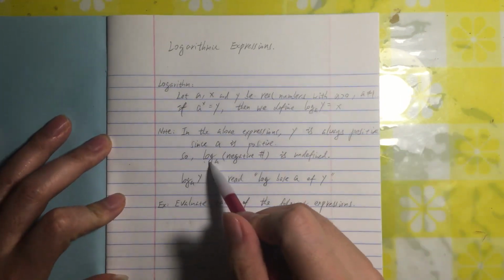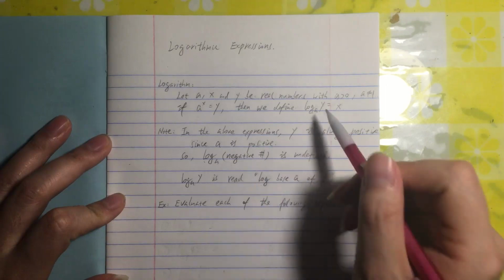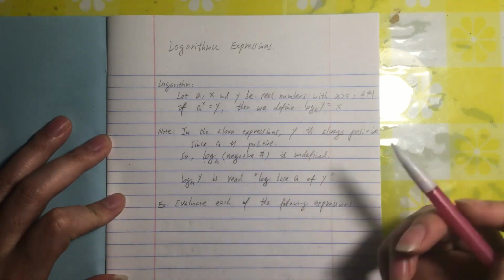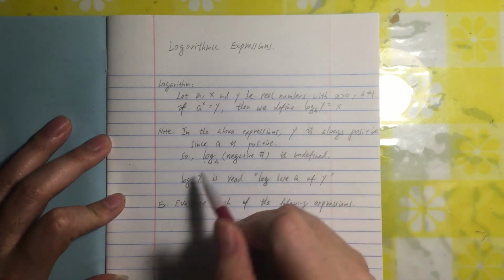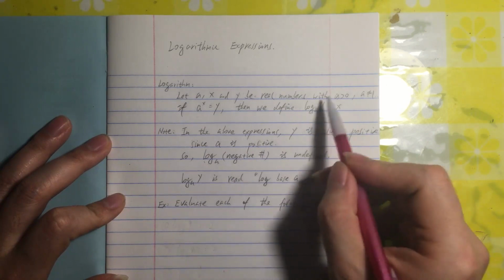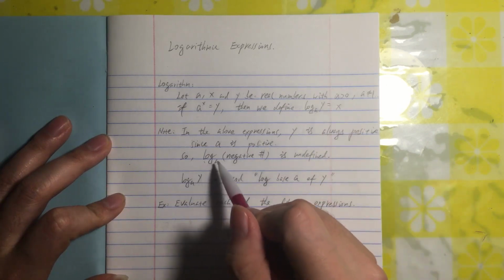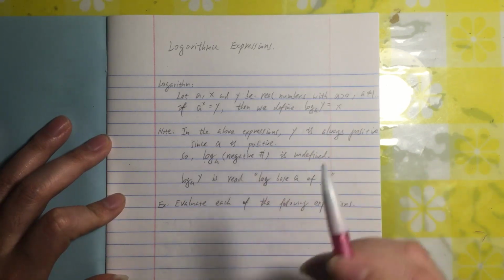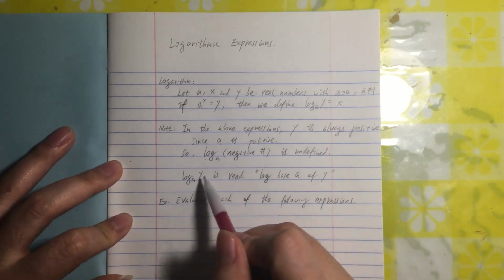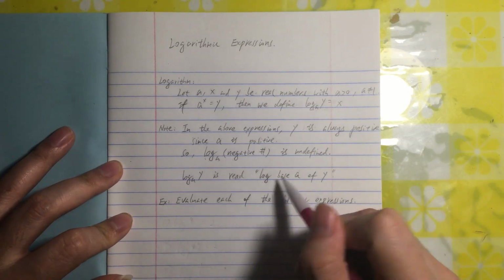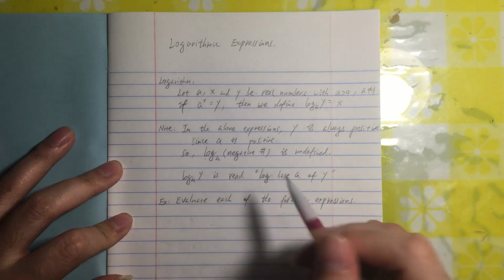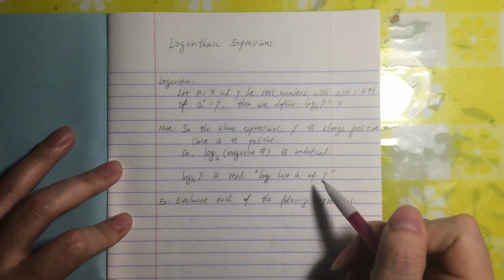So if we have log base a of a negative number, if y is negative, log base a of a negative number is always undefined, since y cannot be negative. And this expression, log base a of y, is read log base a of y.